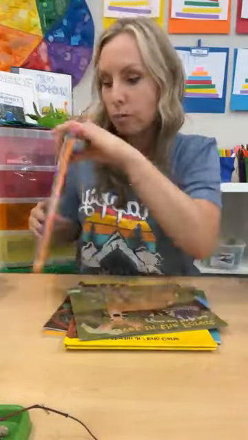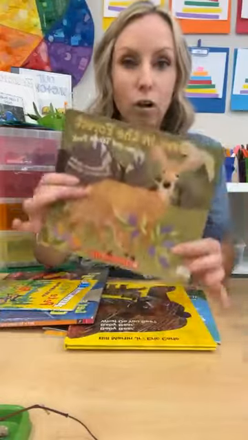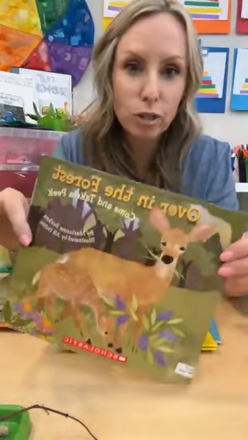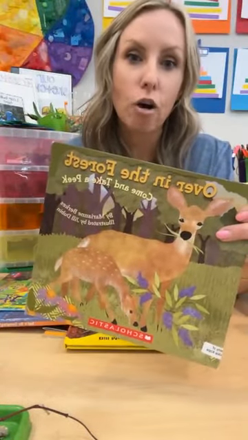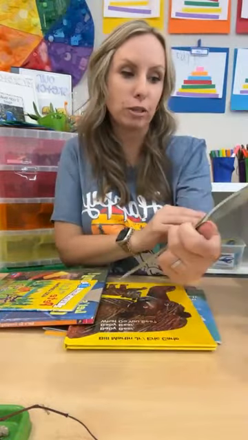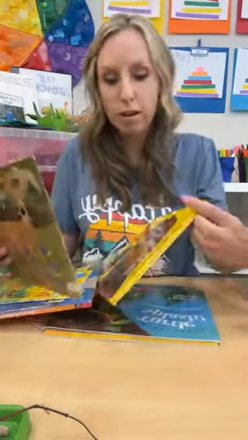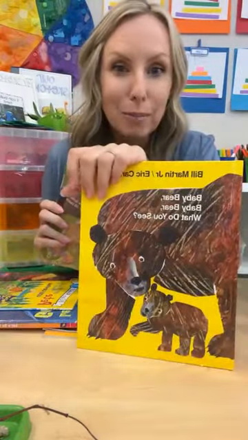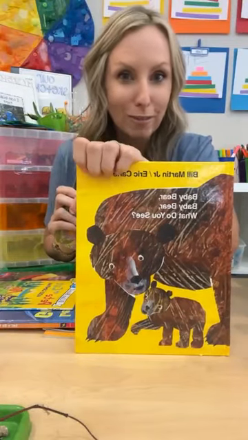And then you also want to read books about all of the different forest animals. So this one's one of my favorites. It's Over in the Forest. It's a counting book with forest animals. Don't forget about Baby Bear. Baby Bear, what do you see? It's got a lot of forest animals in it.